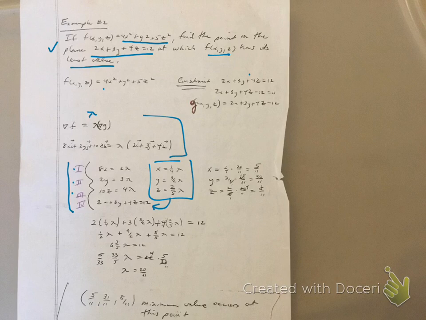Alright, so I have then, when I plug it in, an equation that's just going to have lambdas. I solve for lambda, and I take this result and I plug it back into those equations, and I get my point, and this point is going to be the resulting thing that's going to give you your minimum value that's going to occur for that function based upon that constraint being on that plane.